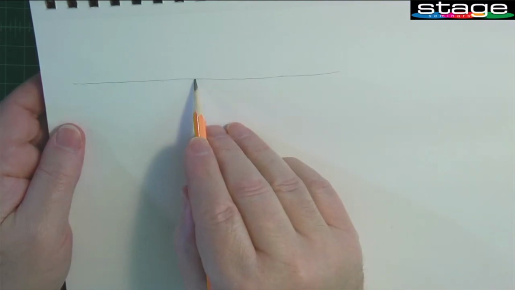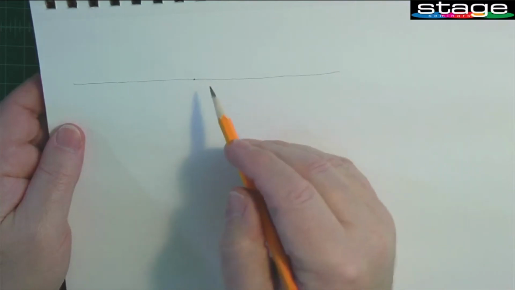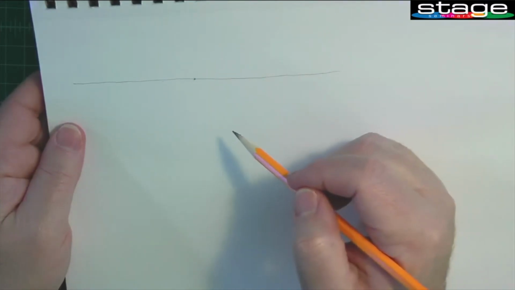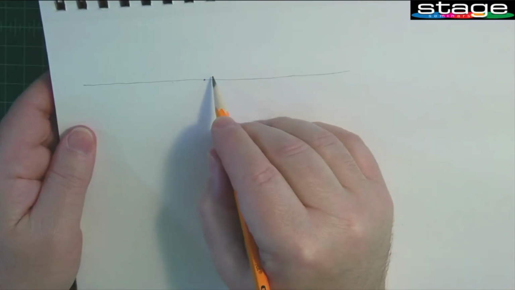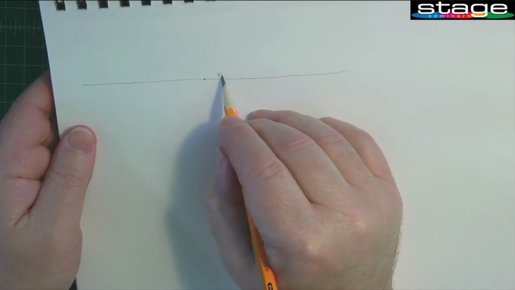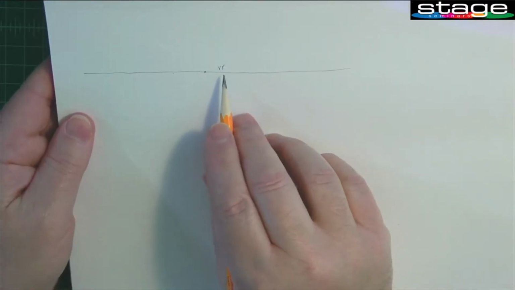We would put a single point here, and all of our straight lines would be based off of that one point. So in one point perspective, and we'll just put this, this is a vanishing point where everything vanishes. So I'm going to write a small, tiny VP there for vanishing point.